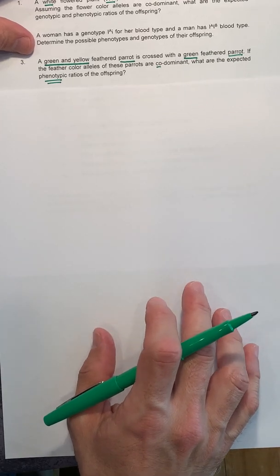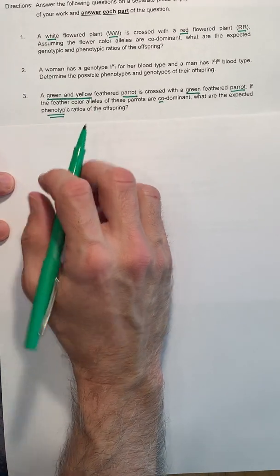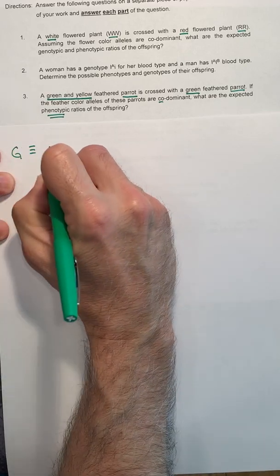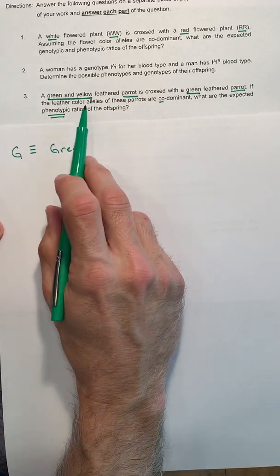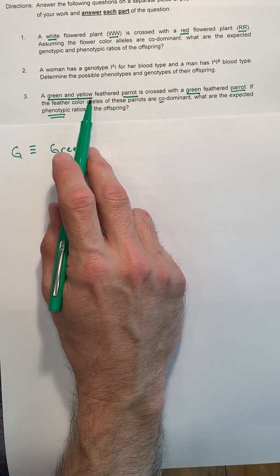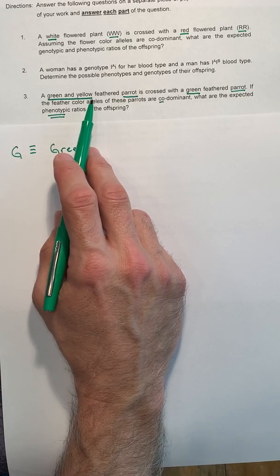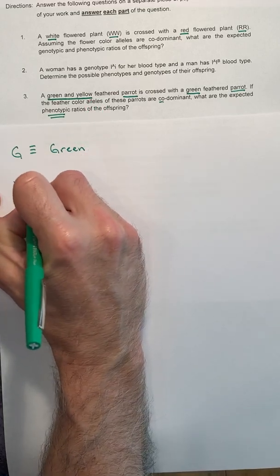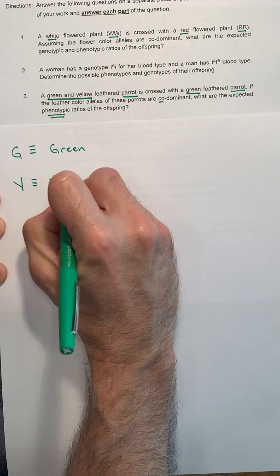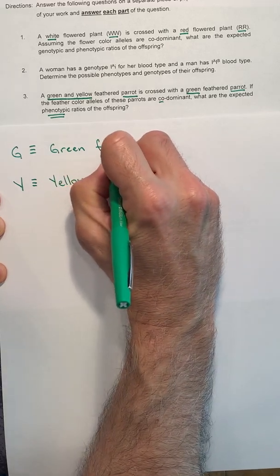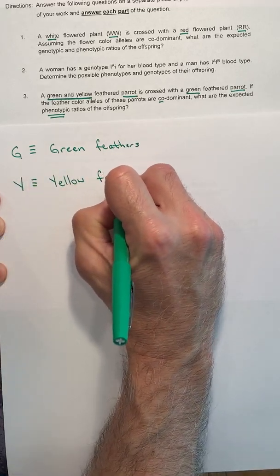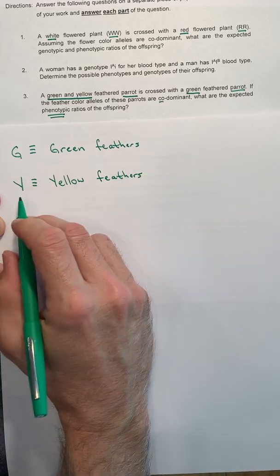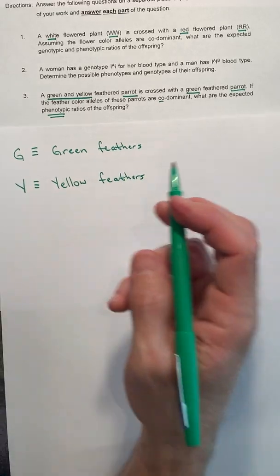Now let's define our alleles. So green and yellow. So let's use G, of course capital, because everything's dominant. Now usually we wouldn't use Y for yellow because uppercase and lowercase y look the same. However, this is codominance, so nothing is lowercase, nothing is recessive. So we can go ahead and use the Y knowing what it stands for, in that it is yellow feathers. So big G for green feathers and big Y, capital Y, for yellow feathers.